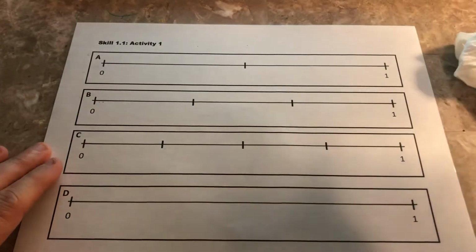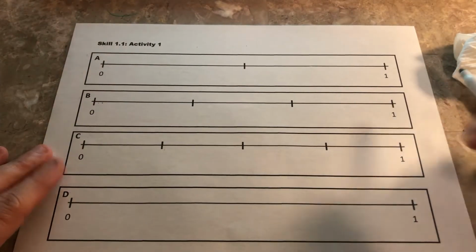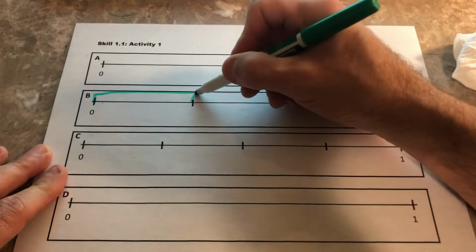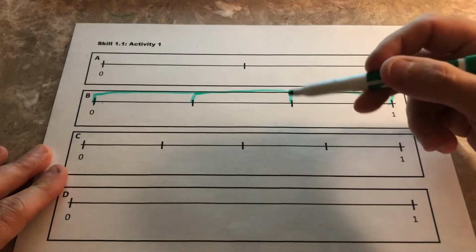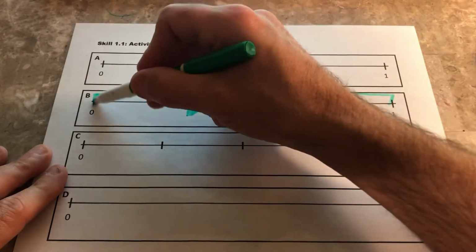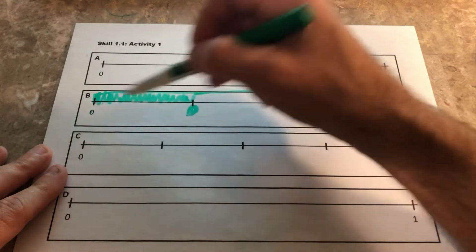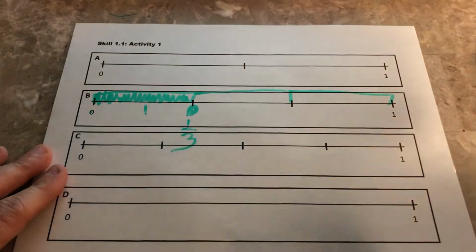Looking at the next one, let's take a look at B and figure out the language. What is B partitioned into? Go ahead and block it off. So there's 1 part, 2 parts, 3 parts. So we know that this number line is partitioned into thirds. If I was at this part right here, that would be the same as having it colored in, because it's the gap from 0 to that point. And we know that this right here would be 1/3.